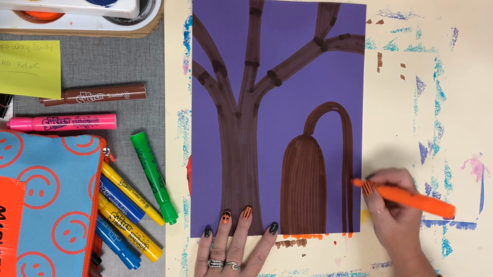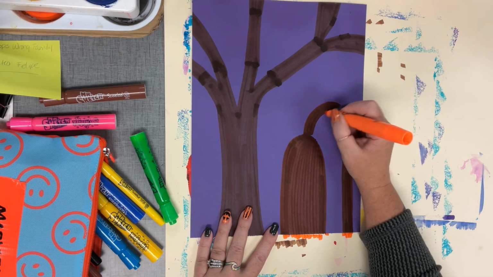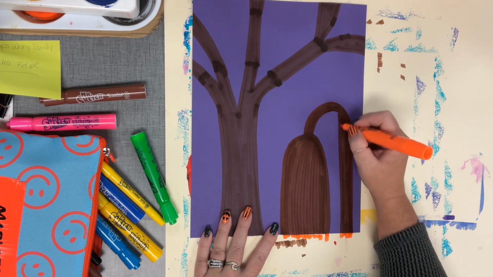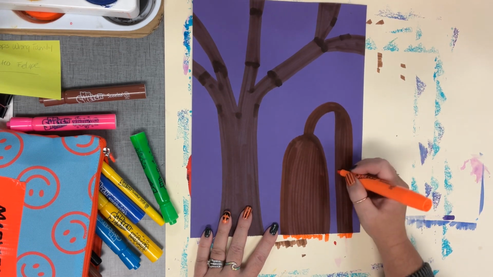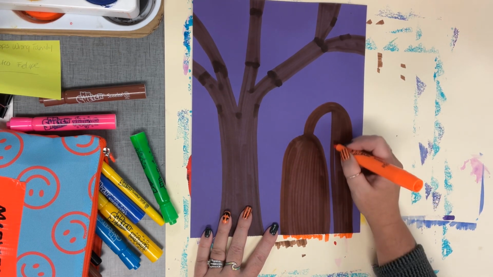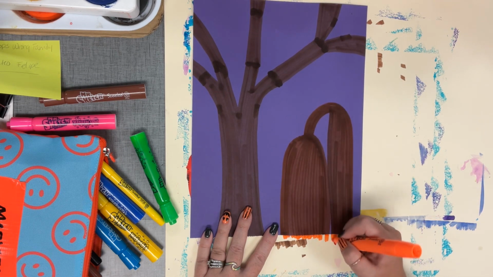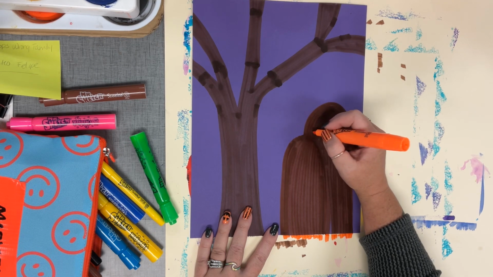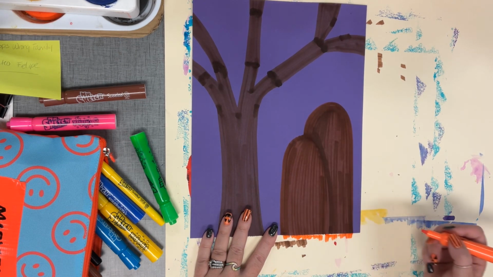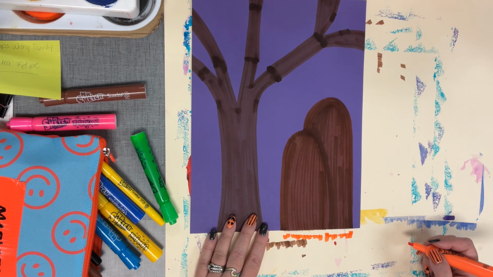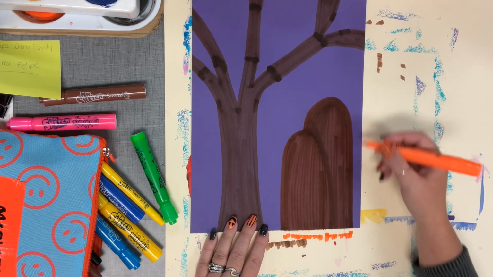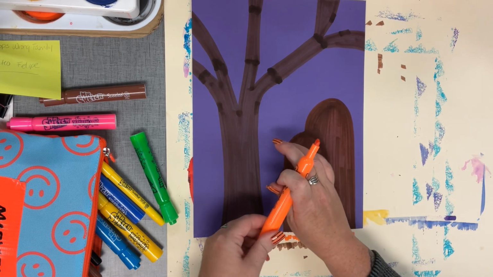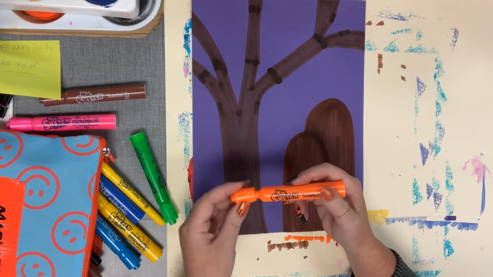All right, I'm going to continue to farmer color or combine in my ghosts. Now these ghosts are overlapping, so one ghost should look like it's standing in front and one ghost should look like it's standing behind. Okay, there's my two curved mountain lines for my ghosts. If you need to pause the video to finish coloring, please do so.